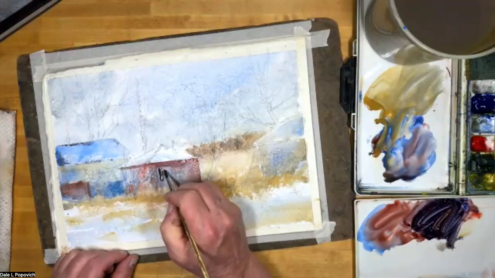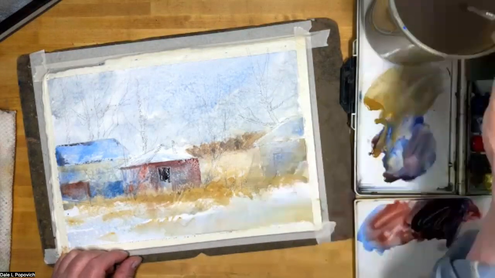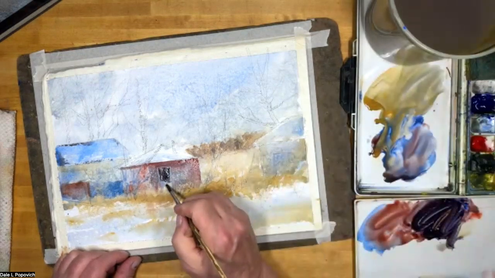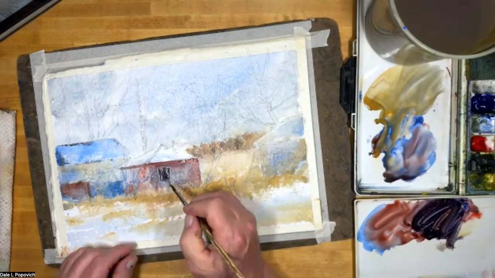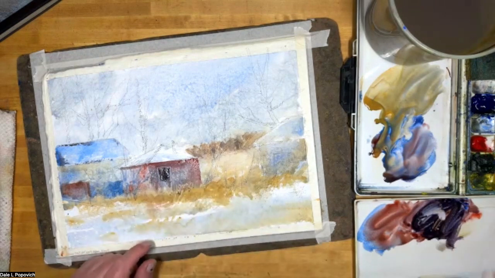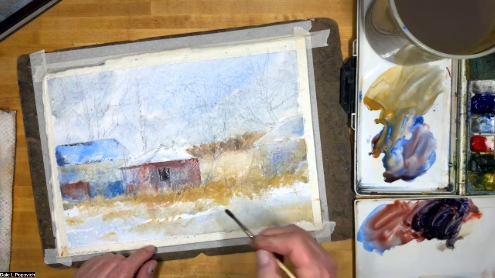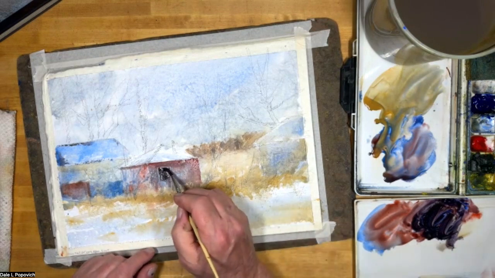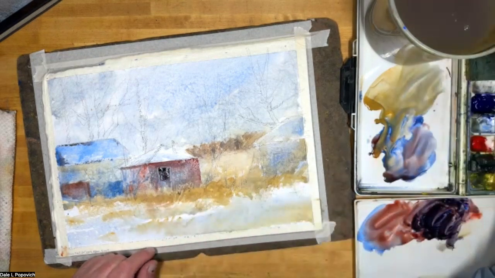And I'm going to put this dark that's in here. But I'm not going to make it the same dark from top to bottom. I'm going to make it a little bit darker up towards the top where it's receiving less light.